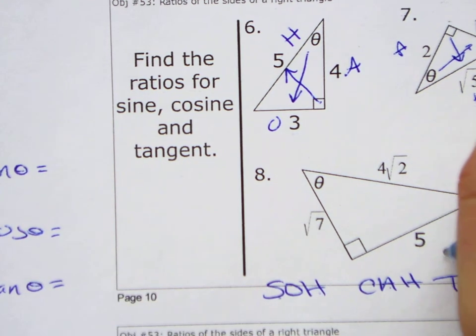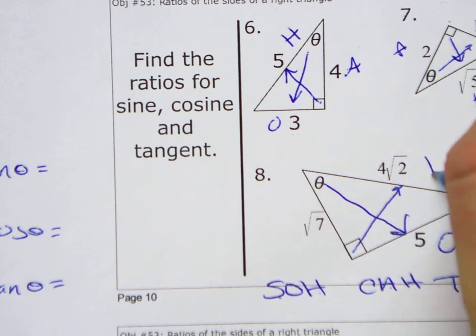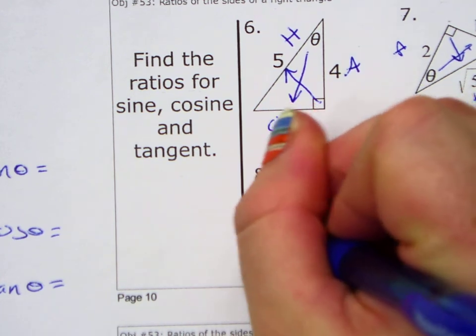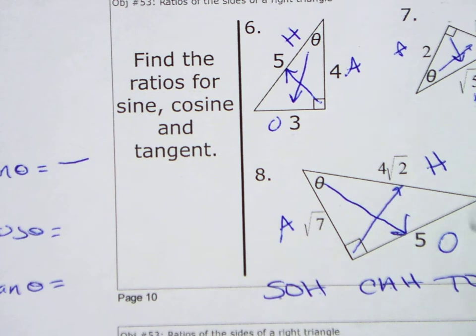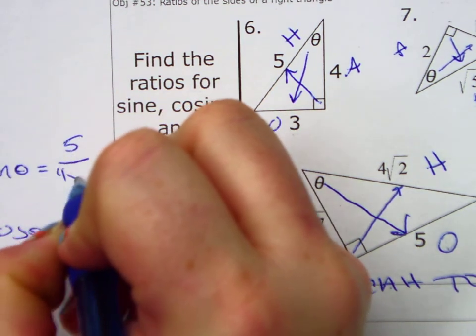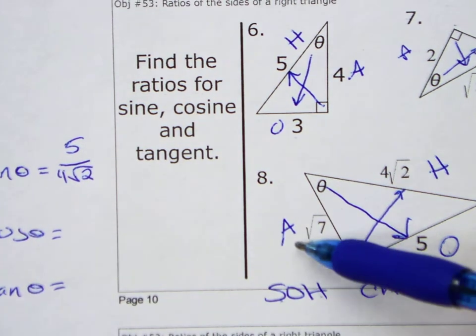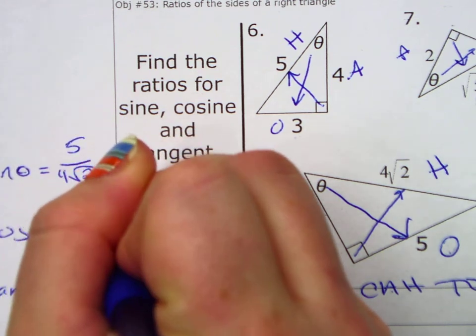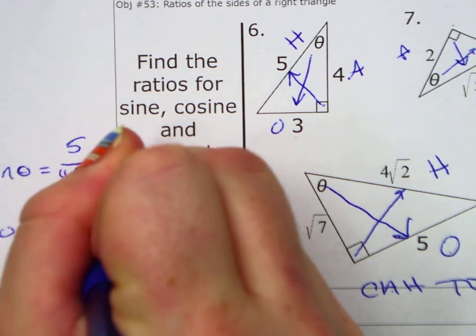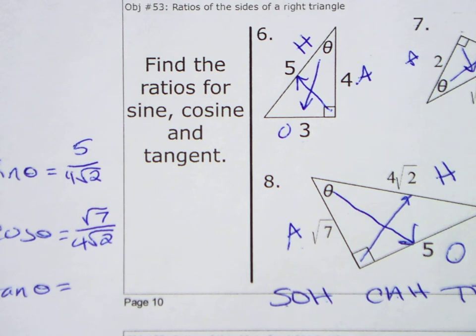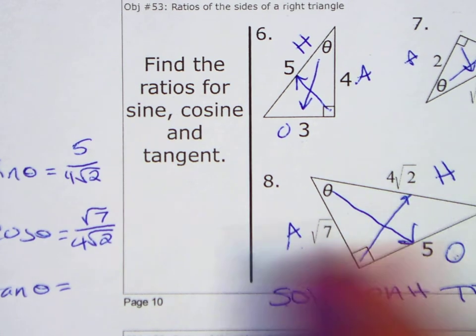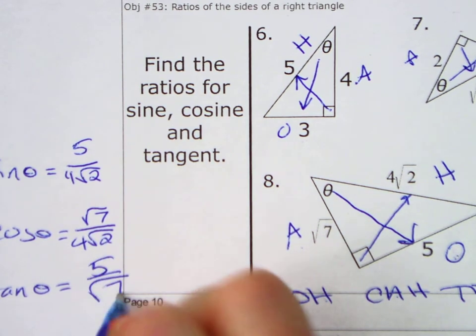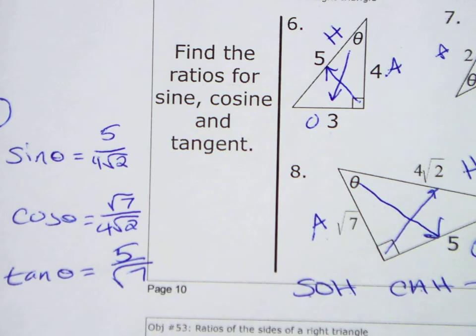All right, so we have our O is across from the theta. H is across from the right angle. Adjacent. Sine is O over H, 5 over 4 radical 2. Cosine, A over H, radical 7 over 4 radical 2. Tan, O over A, 5 over radical 7. All right. So that's the basic idea of labeling.